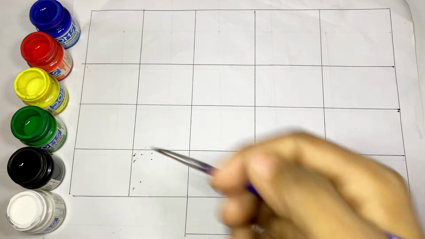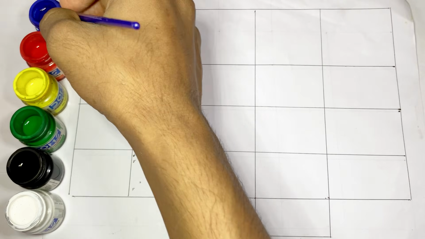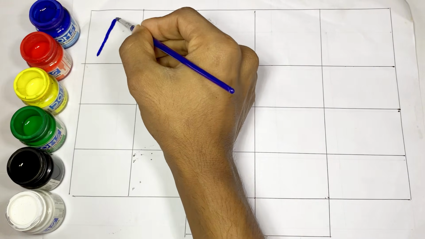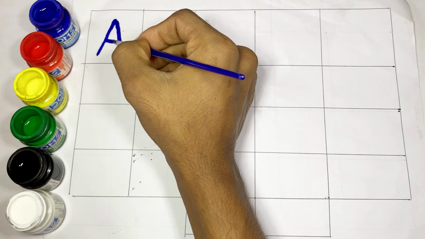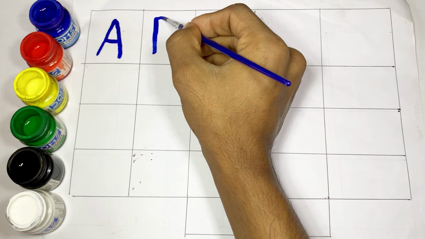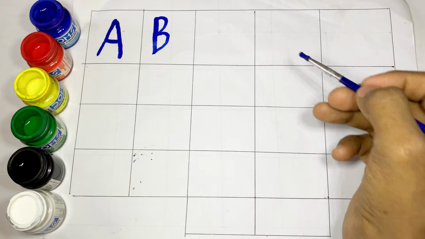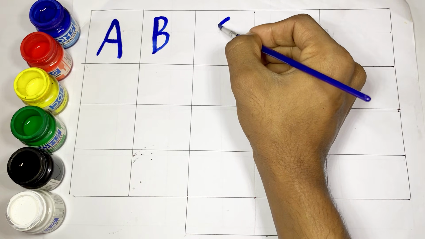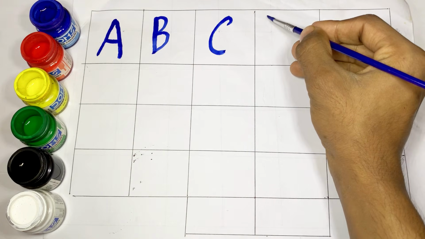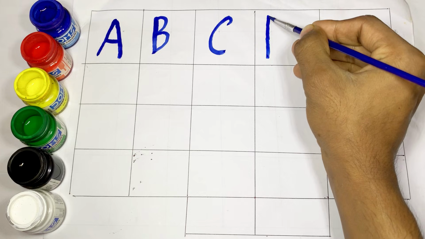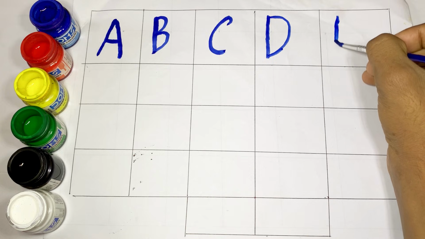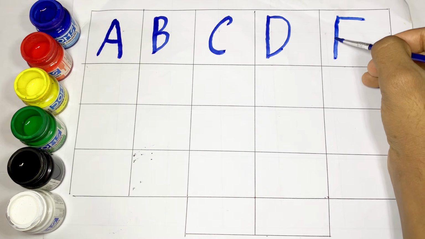Kids, now you draw alphabets. And first you draw A, and use blue color. A for apple, A for ant, B for ball, B for bat, C for cat, C for car, D for dog, D for doll, E for egg, E for elephant.